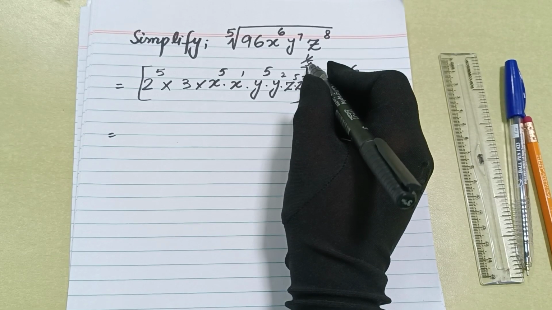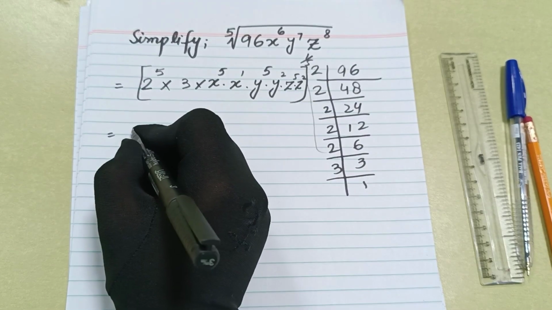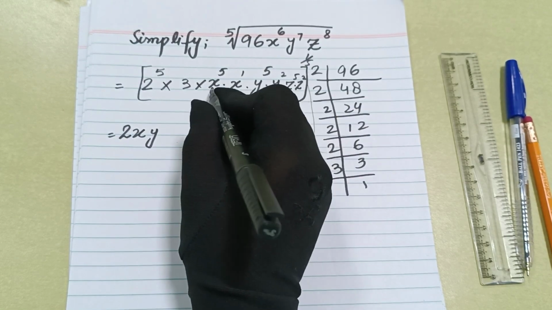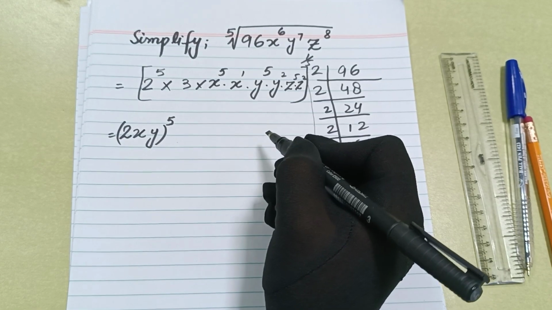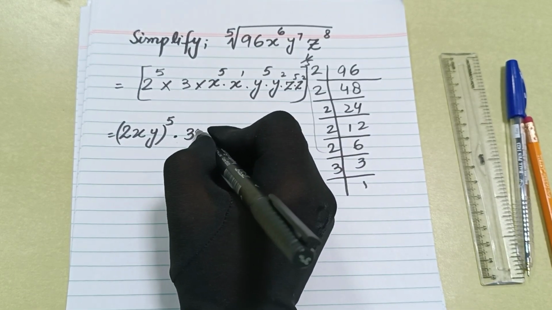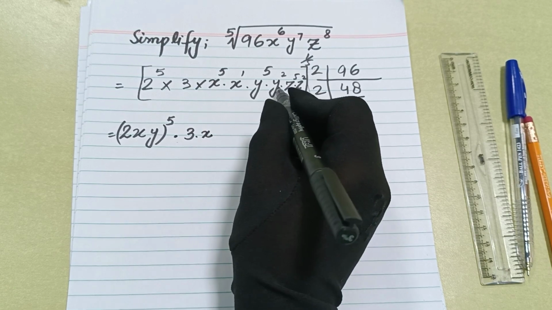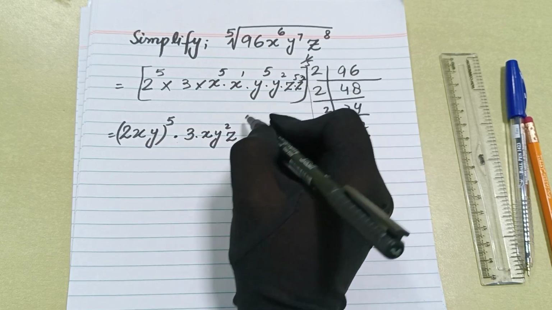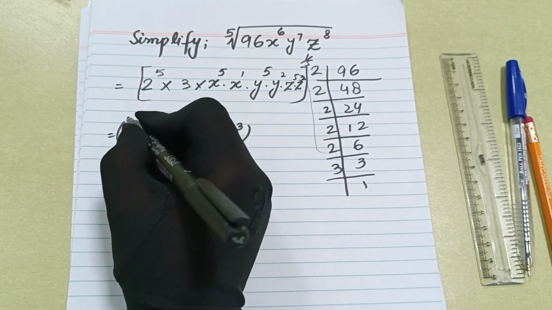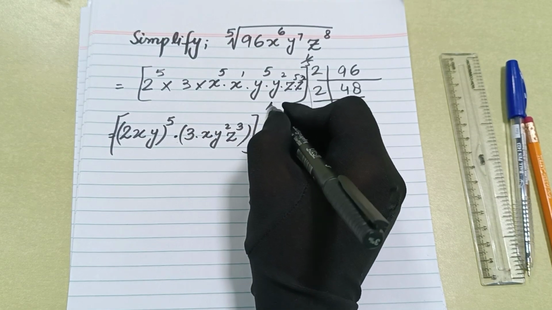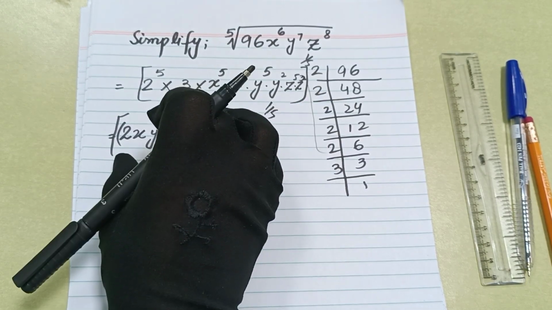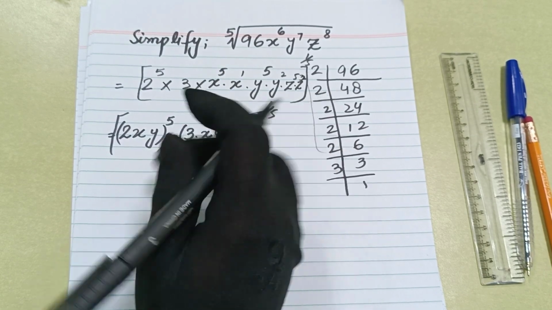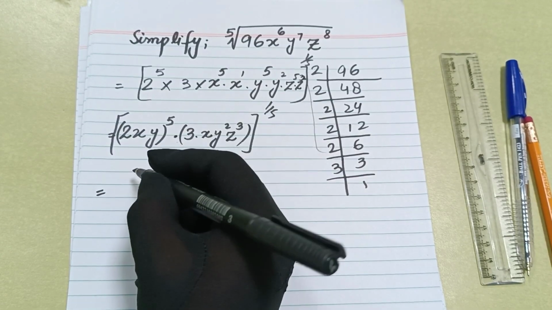Now we will separate out these terms with the power 5. 2, x, y. All of these have fifth power. And then remaining are 3, x, y square and z 3. Combine power 1 by 5. So give power to this set of numbers. All of these numbers have fifth power. This set of numbers will not have fifth power. So distribute the power to both the terms.